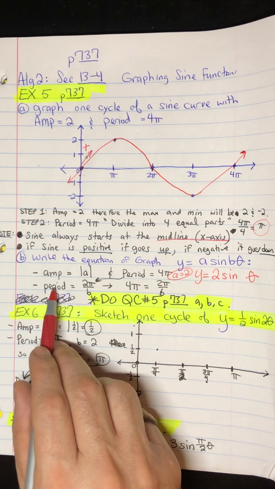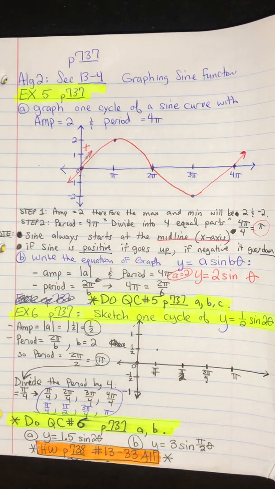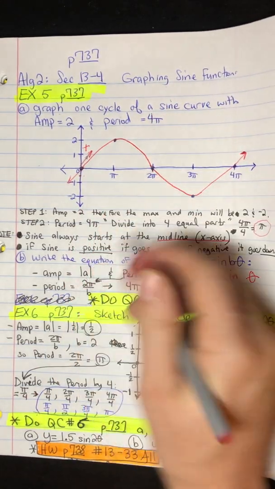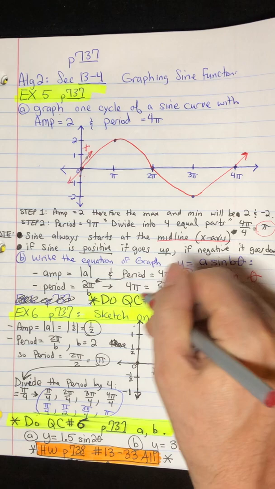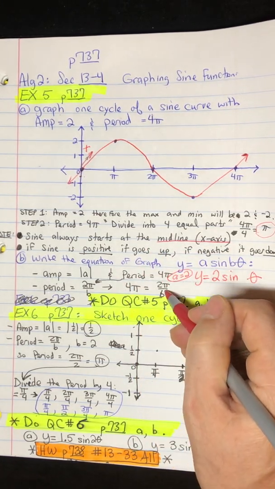To find B, we know period equals 2 pi over B. Remember that formula we learned about? We know the period. The period was given to us as 4 pi. So I'm going to replace period with 4 pi, and then 4 pi equals 2 pi over B. We're going to solve for B.